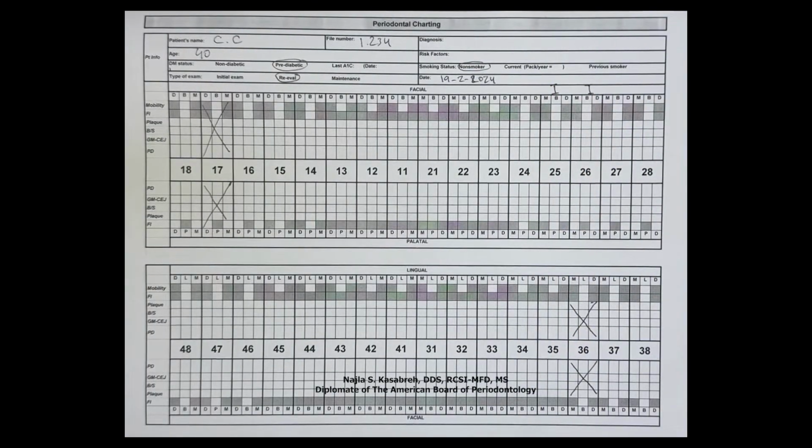On the left side, you can notice the parameters that you will be recording. You will record the pocket depth, the level of the gingival margin, presence of bleeding or suppuration, presence of plaque, furcation involvement, and mobility. Except for mobility, all other parameters will be filled out from the facial and palatal sides of maxillary teeth and from the facial and lingual sides of mandibular teeth.